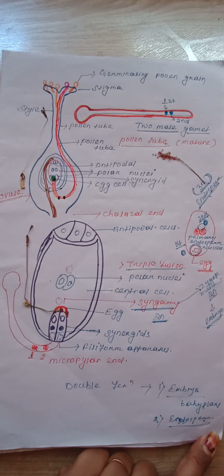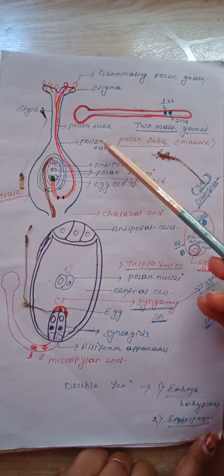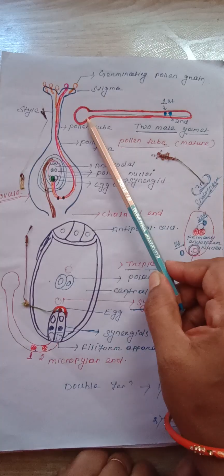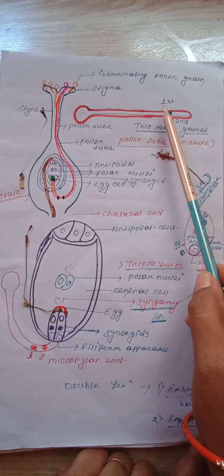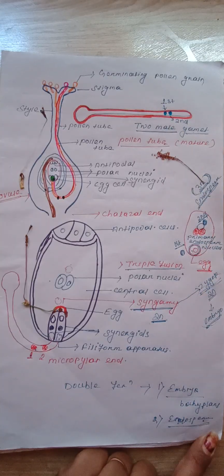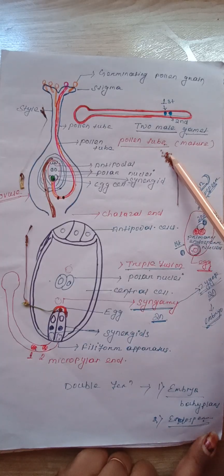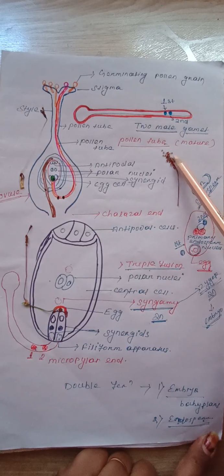Which two types? When the pollen grain germinates, it forms two male gametes. This is the germinating pollen grain. This is the pollen tube, and the pollen tube contains two male gametes, first and second. This is the anther. This is the filament. Anther and filament together are called the stamen. Many stamens are arranged here.